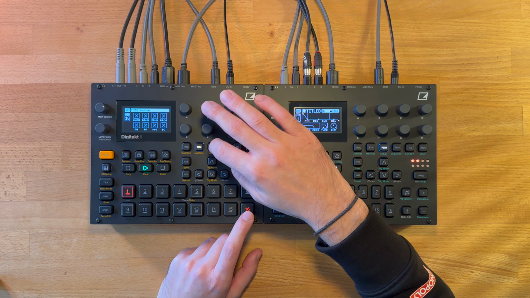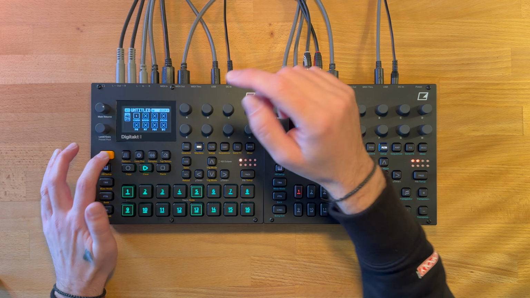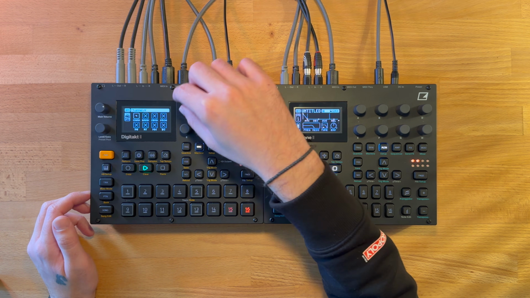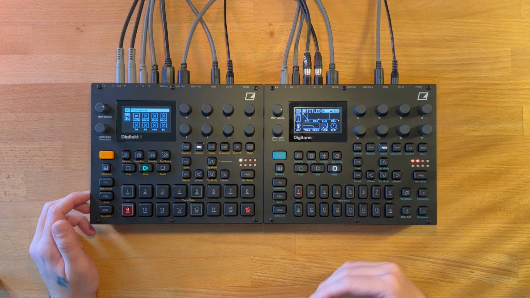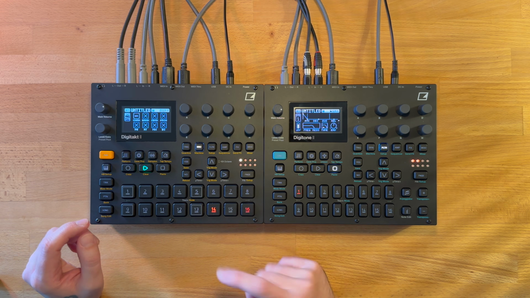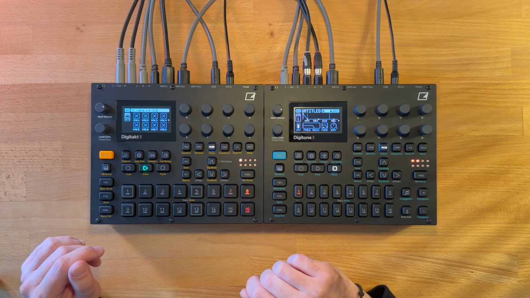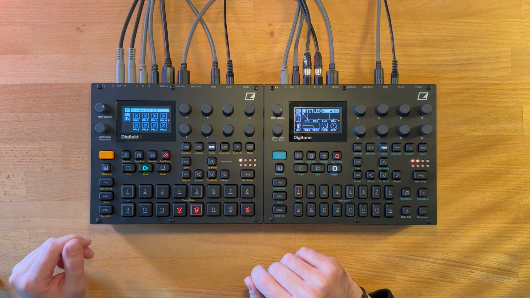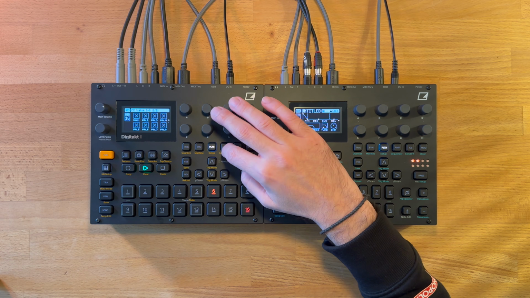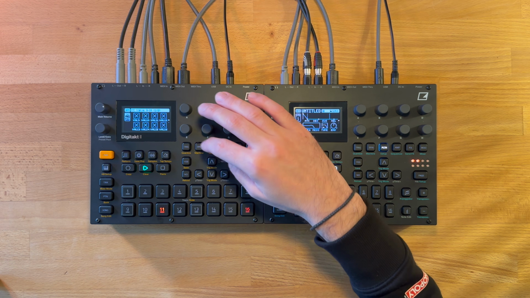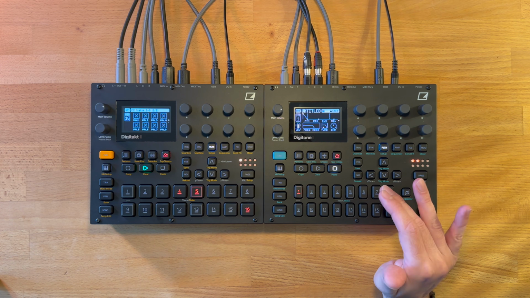We have to go to the source here, and in the channel section, function and press, and we're gonna choose, in our case, channel number 10, because it's the global channel. And now we have sound. And here we have two different pages with the CC values, page 1 and page 2, so we can add 16 different controls to control parameters from the Digitone.